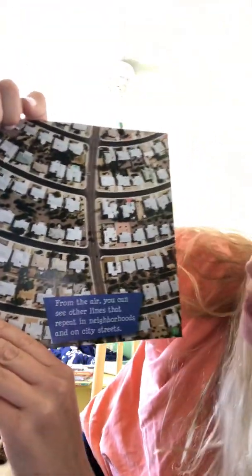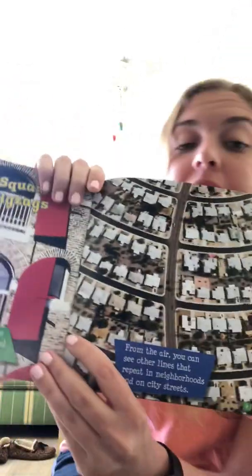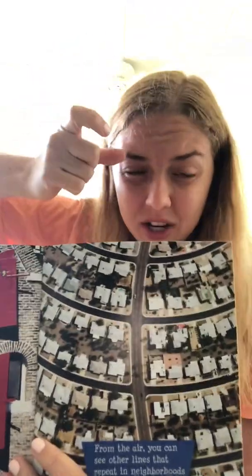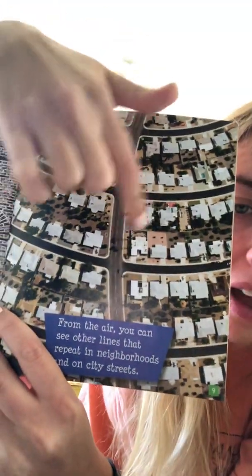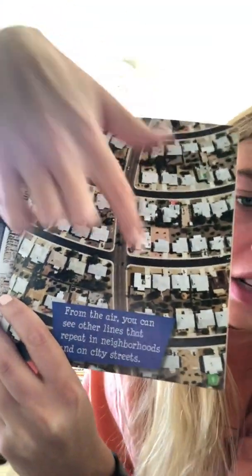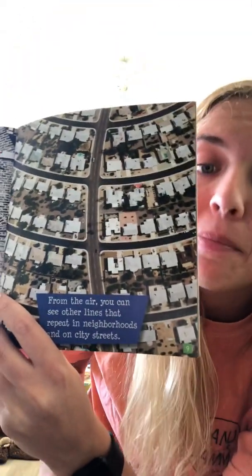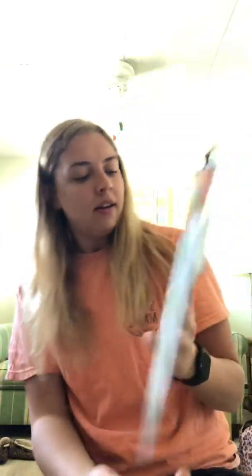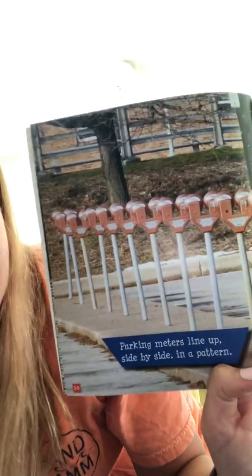From the air, you can see other lines that repeat in neighborhoods and city streets. This picture was taken all the way up from an airplane. They were looking down. These are the little houses. The houses are repeating and the lines are repeating. These are the streets. I see a neighborhood pattern. Parking meters line up side by side in a pattern.